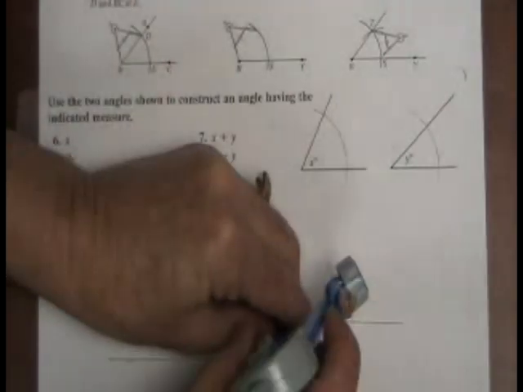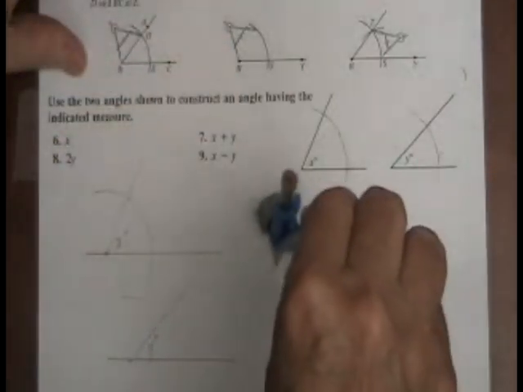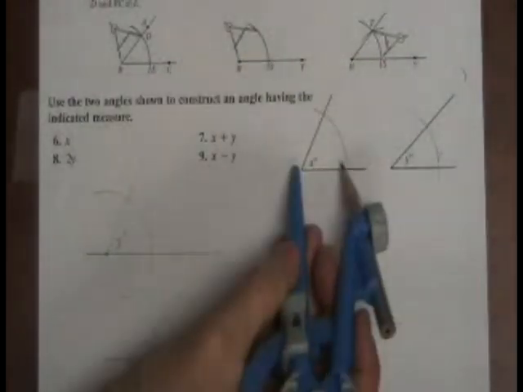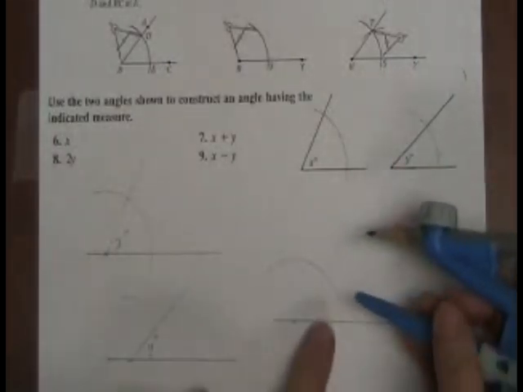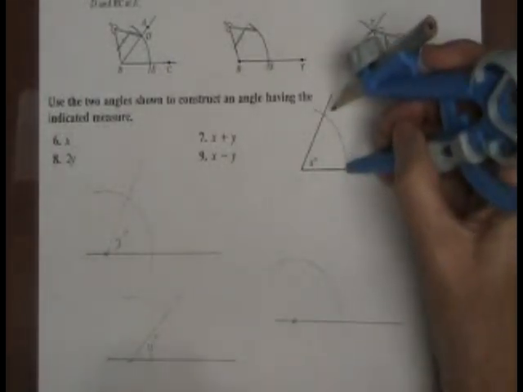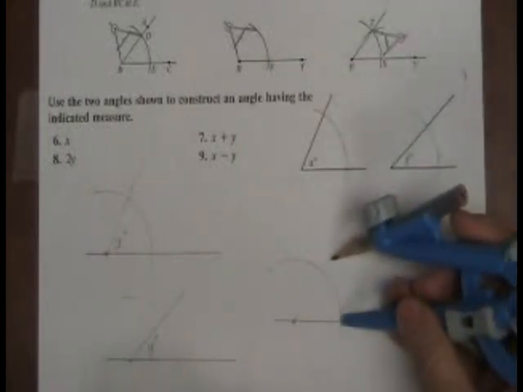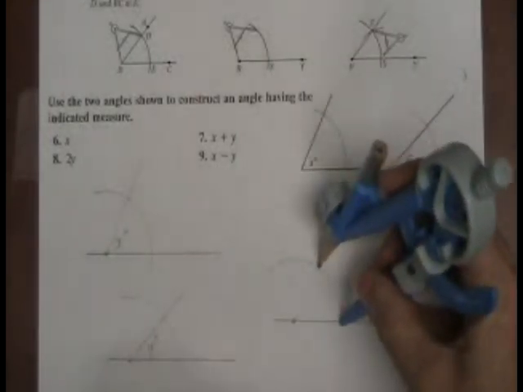So I've got that measurement. Now come down here and I make that arc. So here would be that distance. So now I need to say, okay, that distance away from this ray, how far is it to the next ray? And it's that far apart. So I come here and I say, that's how far away that other ray is.